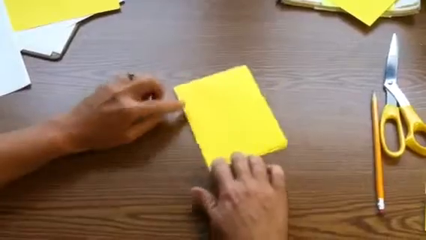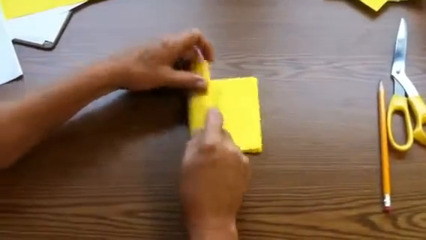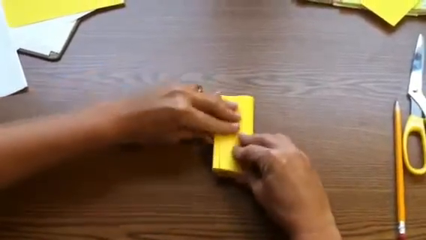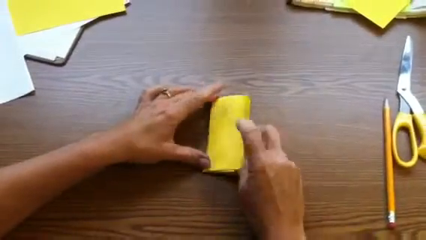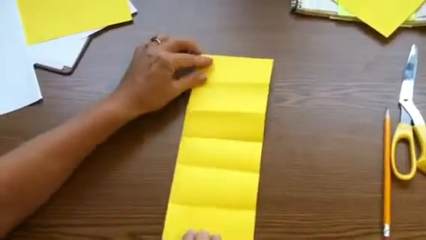And the difficult part is dividing this into thirds. So what you want to kind of do is roll it like a burrito until you've got your 3 sections, and then just squish it down. So when you open it up, you should see that you have 6 sections.